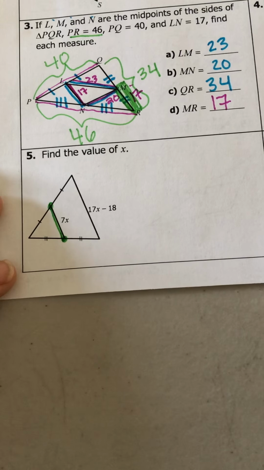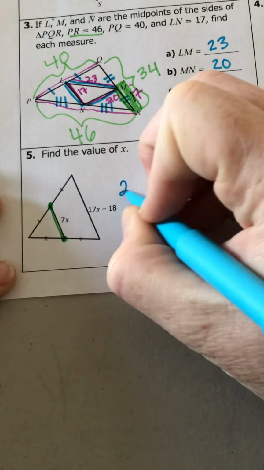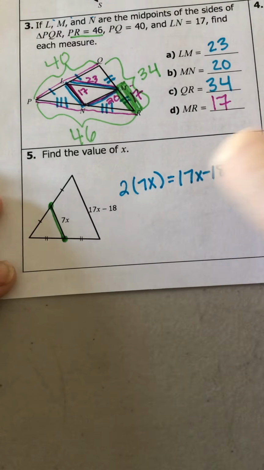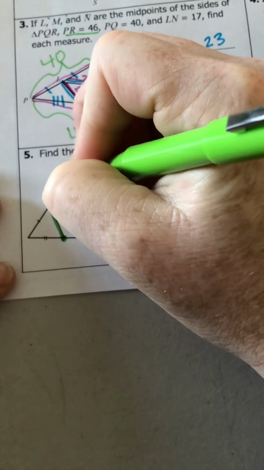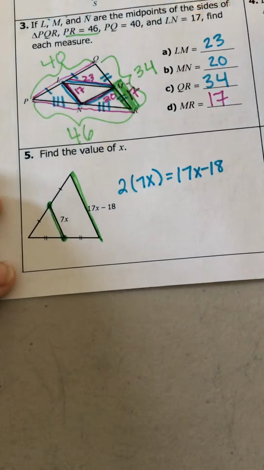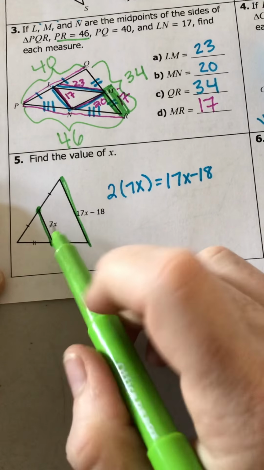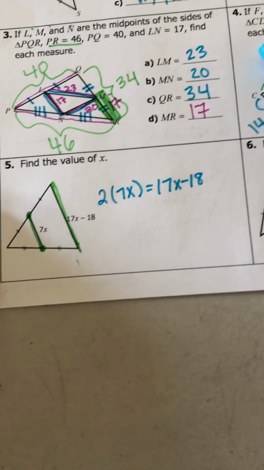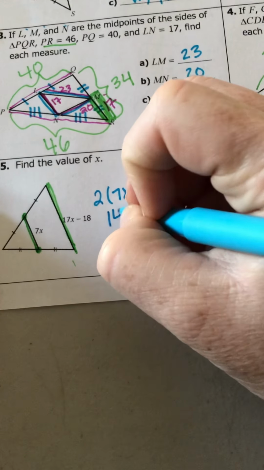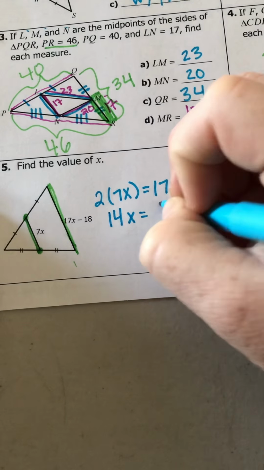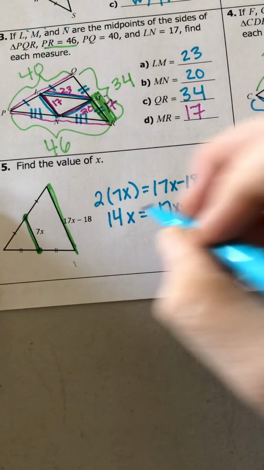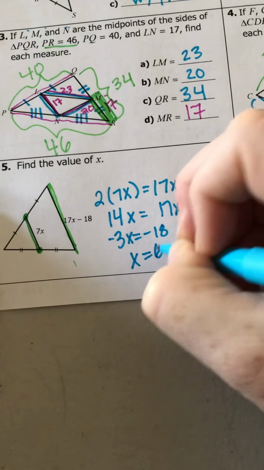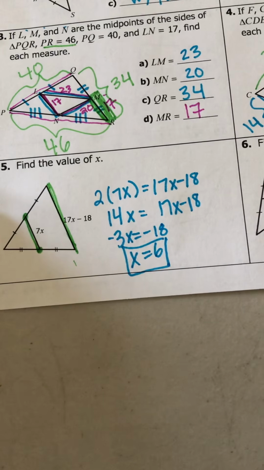That means 2 times 7x equals 17x minus 18, because it's half as big as your big side. I would multiply by 2. It's easier than doing the big side times a half, because then you have a fraction or a decimal. So 14x equals 17x minus 18. Negative 3x equals negative 18. x equals 6.